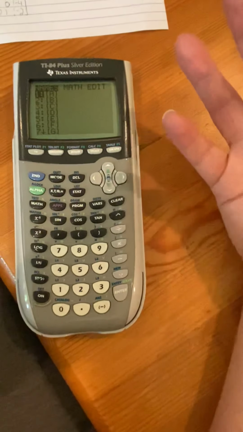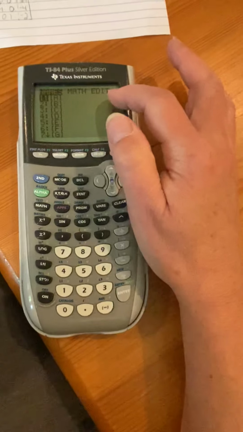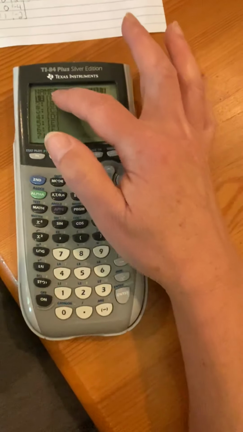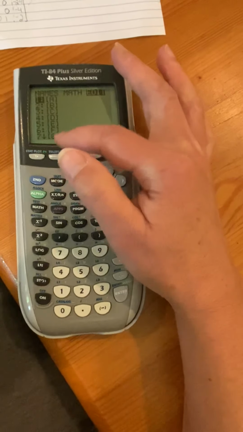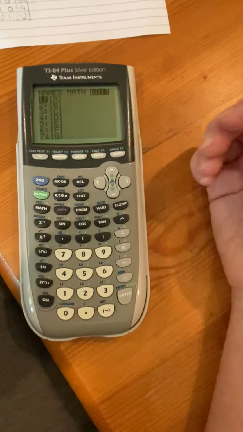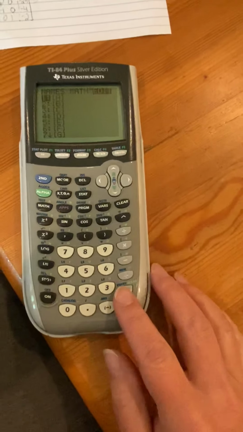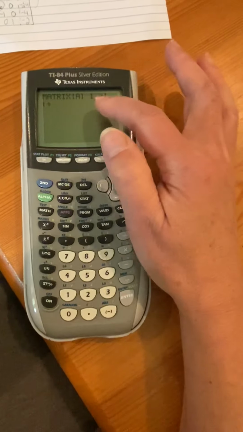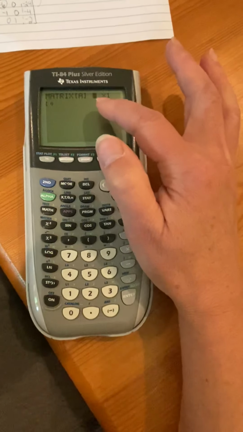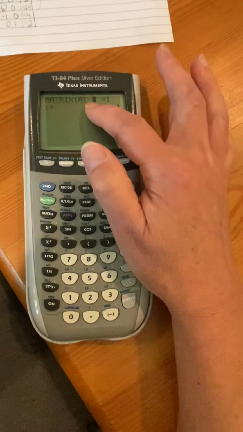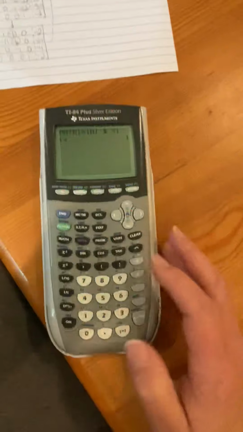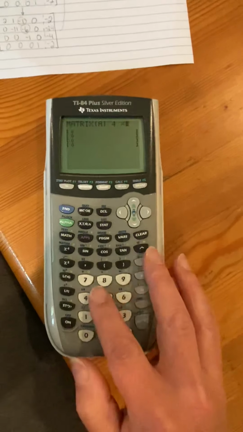Whenever we want to enter in a matrix, or change an existing matrix, we always have to go over to edit, and then you just select the name of the matrix that you're going to use. So I'm just going to choose right away number 1 here, matrix A. First thing you do is you enter into the calculator the size or the order of the matrix. Remember what we talked about on day 1. It's always number of rows by number of columns. So this augmented matrix right here has 4 rows and 5 columns. So we come back here and we go 4 by 5.